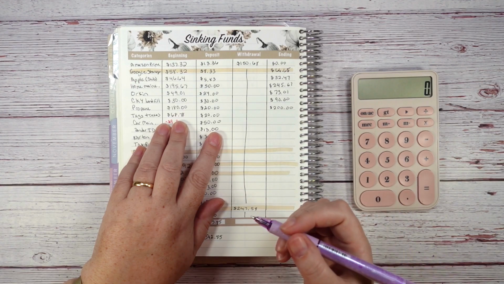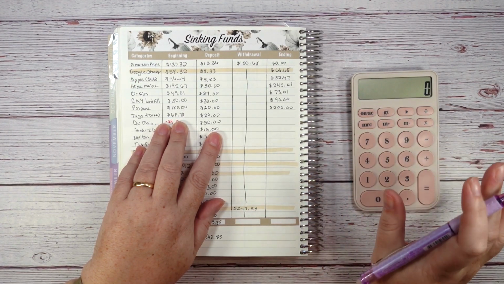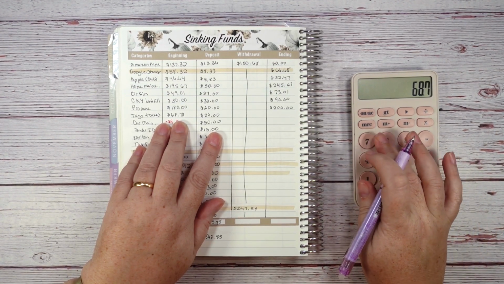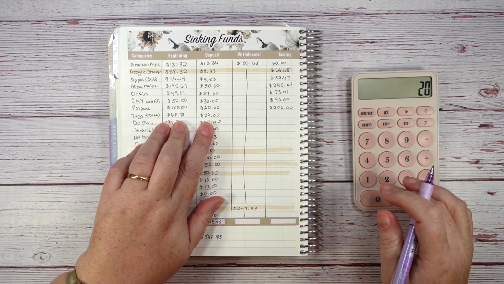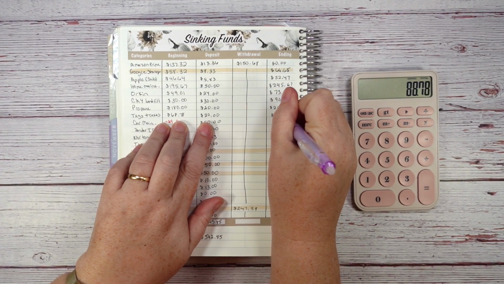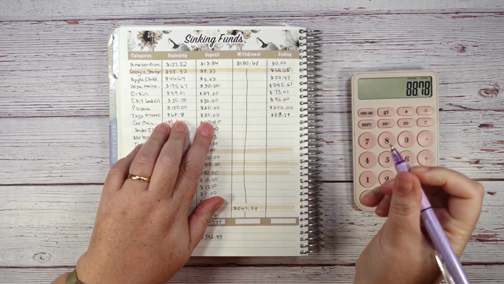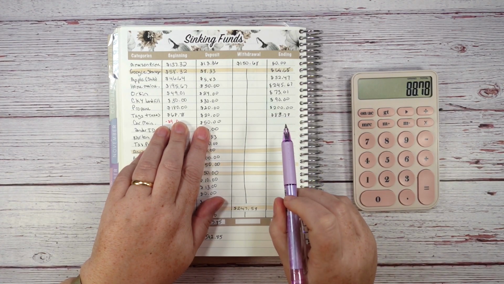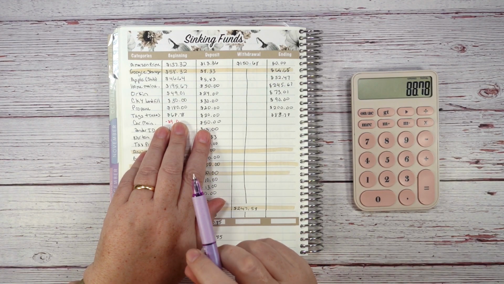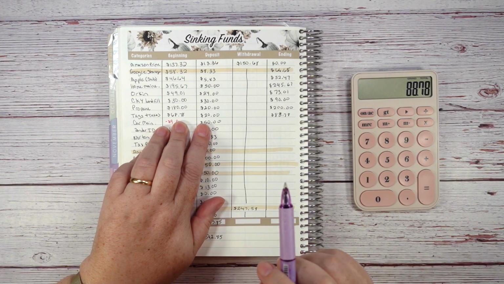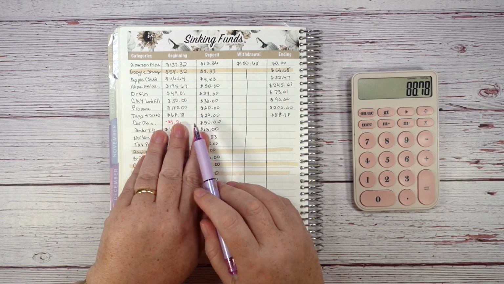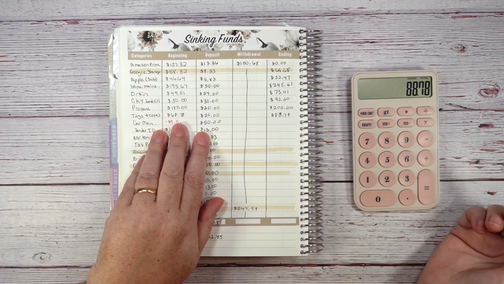And so next we have tags and taxes. So taxes and tags for your vehicle, vehicle property tax, all that stuff. We have $68.78 plus $20 is $88.78, and I basically took the amount that we paid this past June or July whenever we did our taxes and tags for the vehicle's registration. I took that number, divided by 12, and that gave me the number I needed for the deposit for this line item, and we're pretty much halfway there.